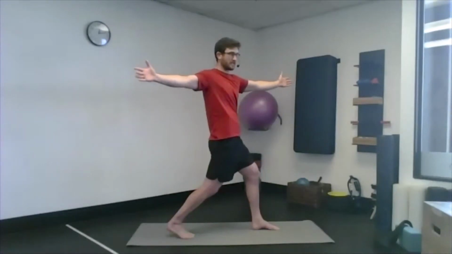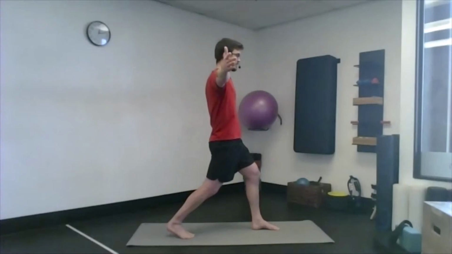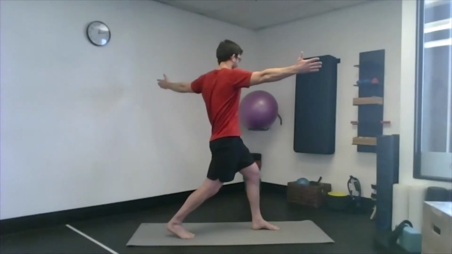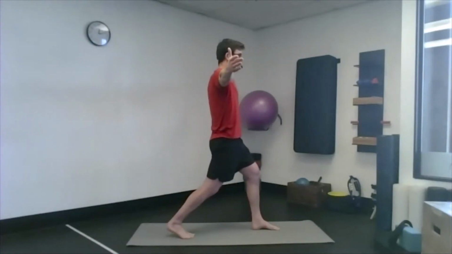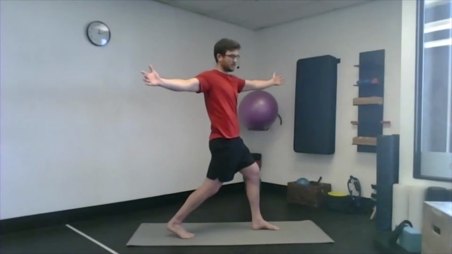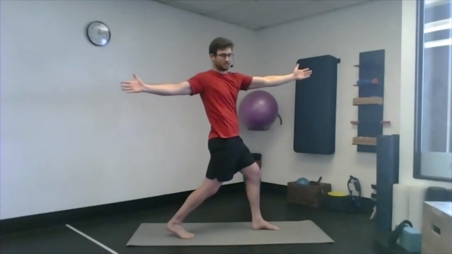The point here is to create motion from a stable base. Slowly turn to the left. Stop when you feel your hips move. Come back to the middle. Deep breath in, one more time. Twist right. I like to exhale as I twist. Deep breath in and over towards that left side.